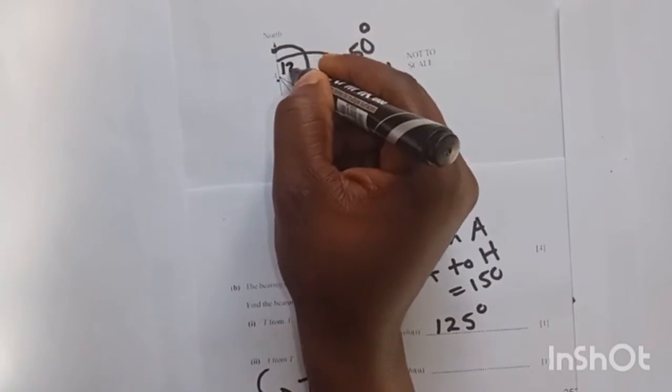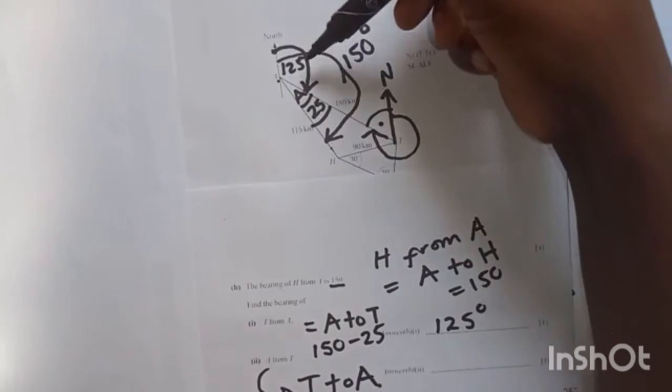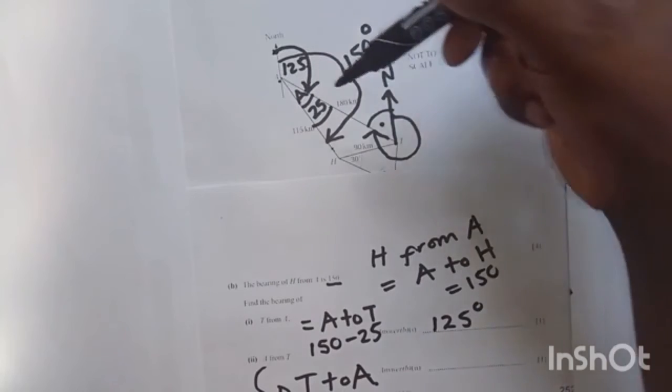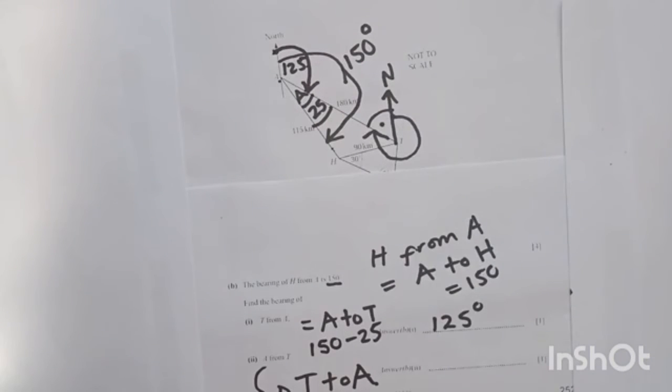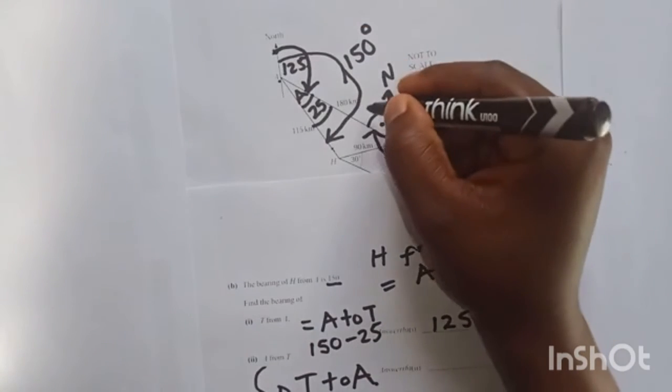Remember, we got 125 here. So this inner angle at T and 125 are allied angles which add up to 180, right?